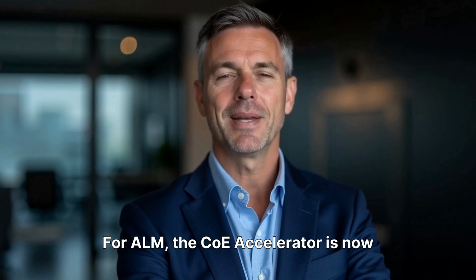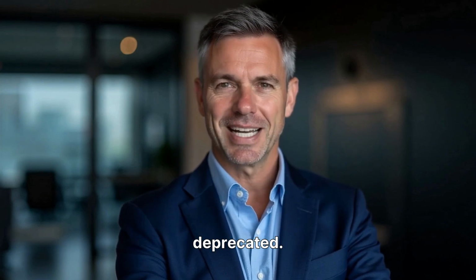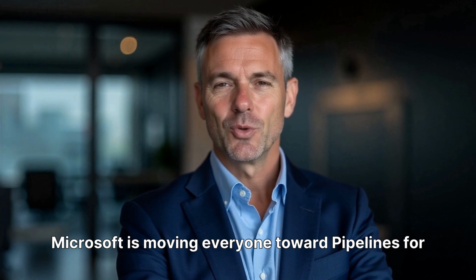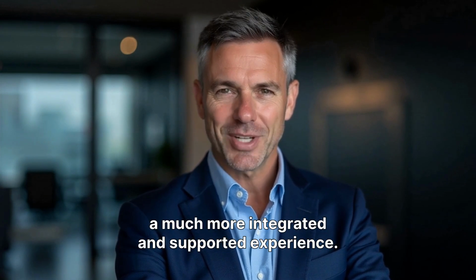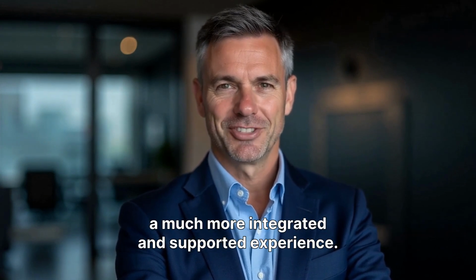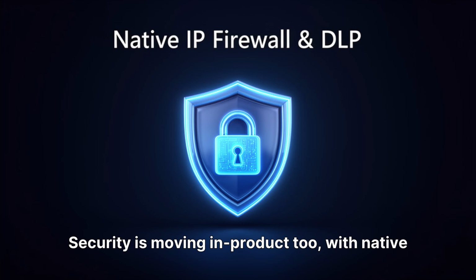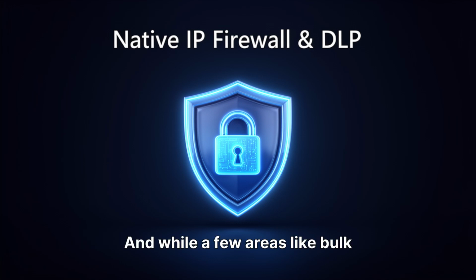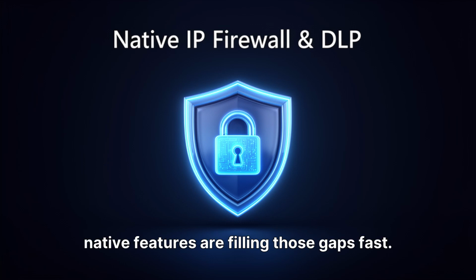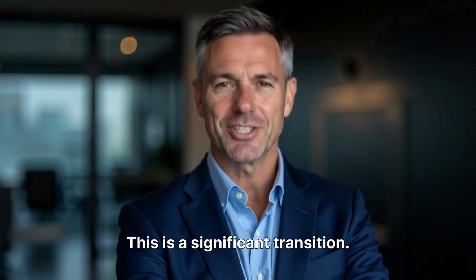For ALM, the CoE Accelerator is now deprecated. Microsoft is moving everyone toward pipelines for a much more integrated and supported experience. Security is moving in product too, with native IP firewalls, and while a few areas like bulk actions still live in the kit, native features are filling those gaps fast. This is a significant transition.